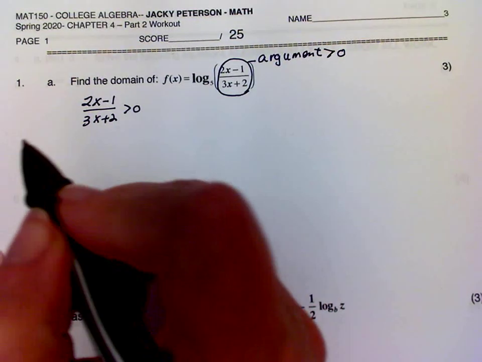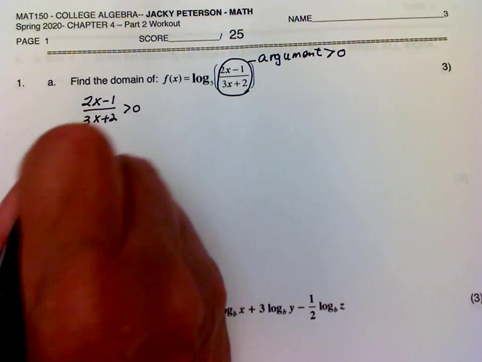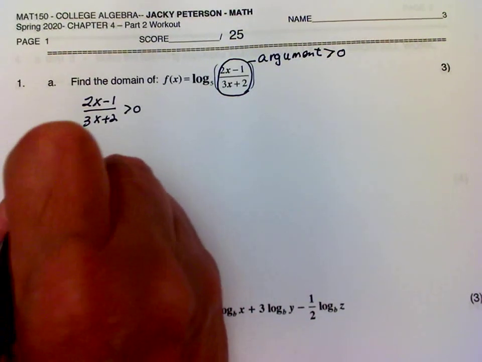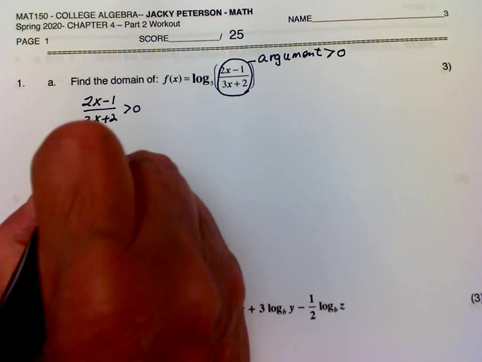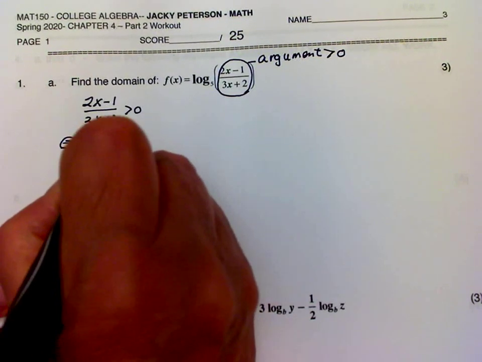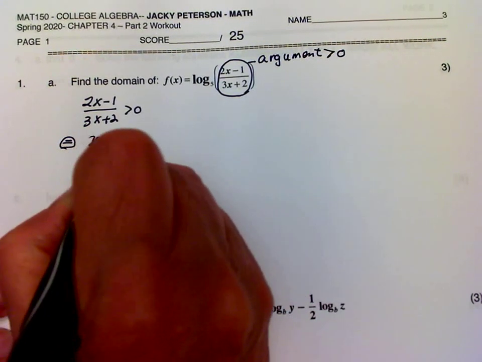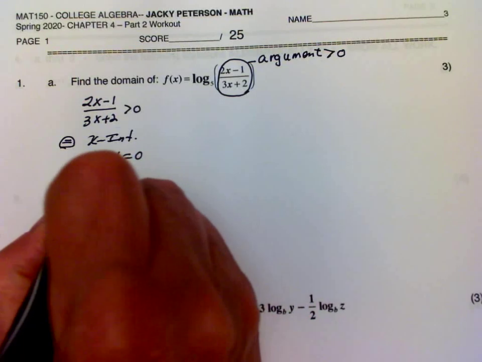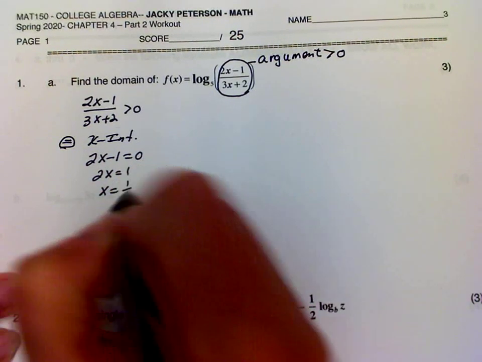Now this goes back to chapter 3, section 6, where we basically looked at finding the x-intercepts. That's where the numerator is 0. That says 2x equals 1, or x equals 1/2.